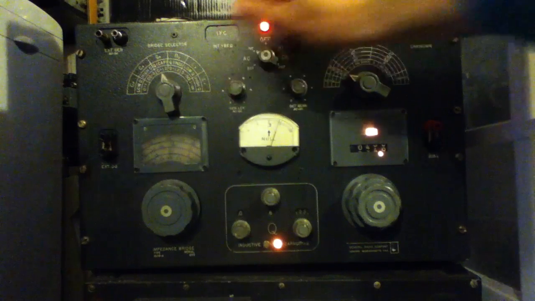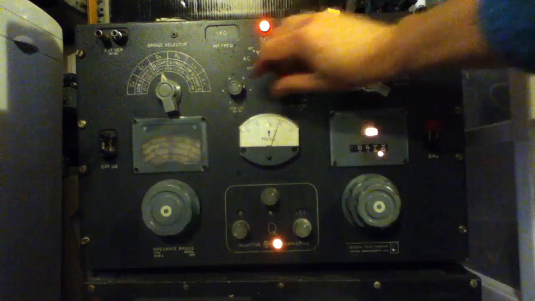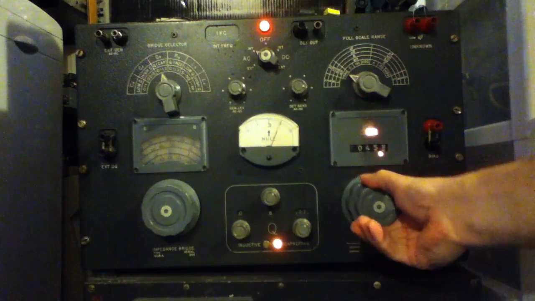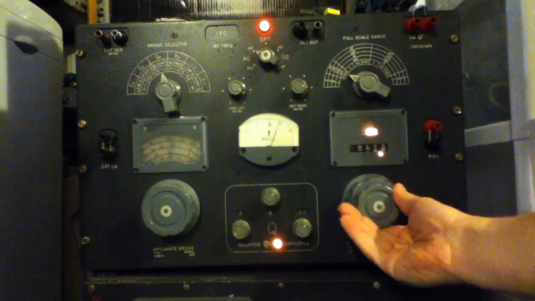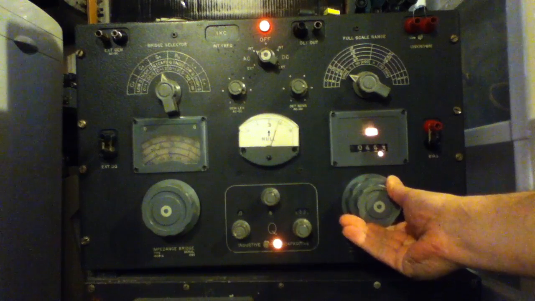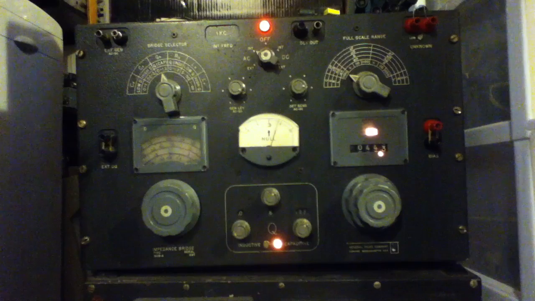Bump up our gain. Try that again. Okay, right about there. So that's reading 44.3 nanomhos, or nanosiemens, which works out pretty close to 22 meg. It's just the inverse of the resistance, of course.